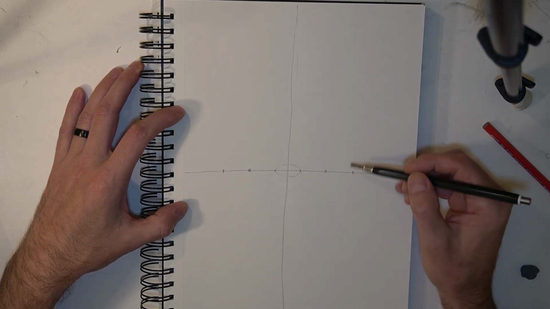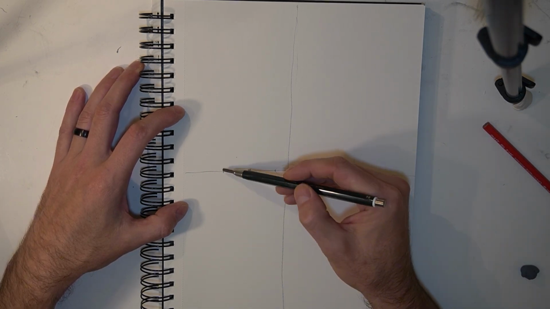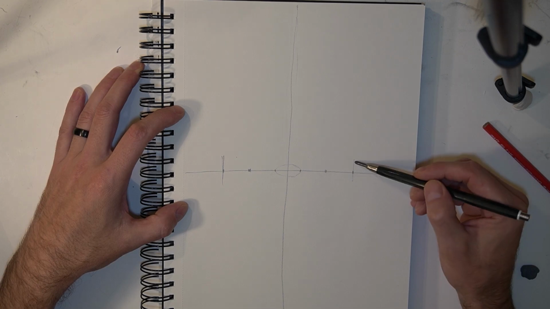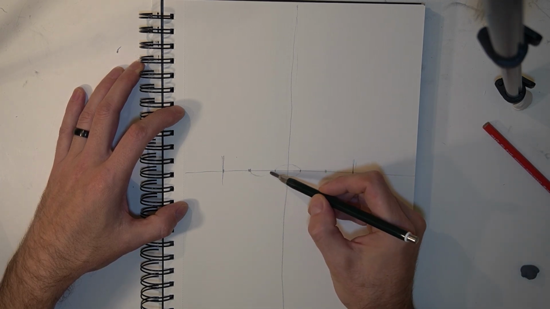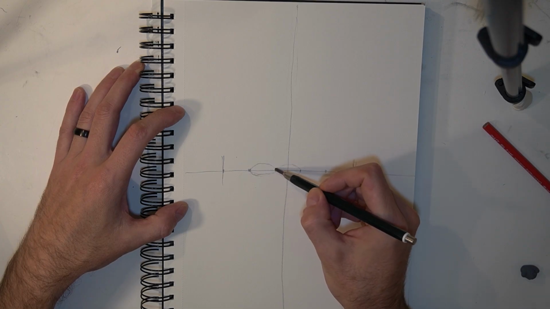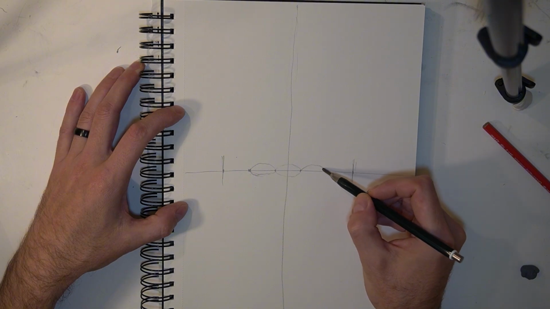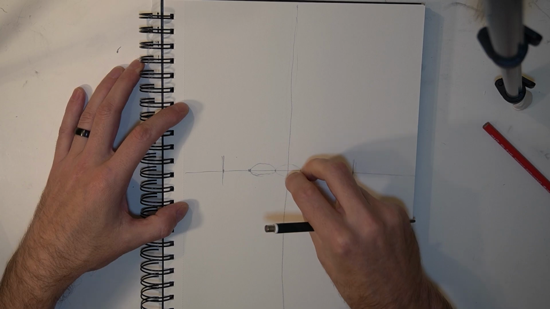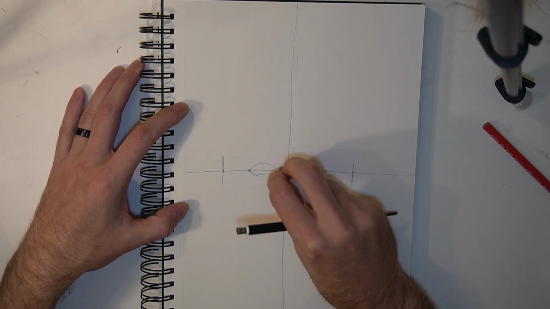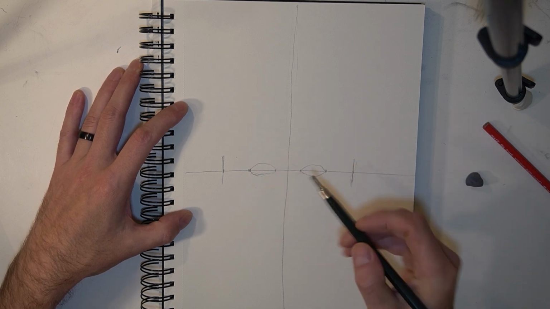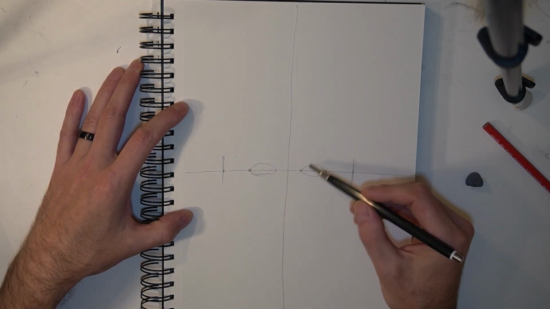Okay, there you have the side of your head. That's the side of your head here and here. And here is your one eye, and your other eye. This one in the middle here, you can just lightly raise. So there's your first eye.